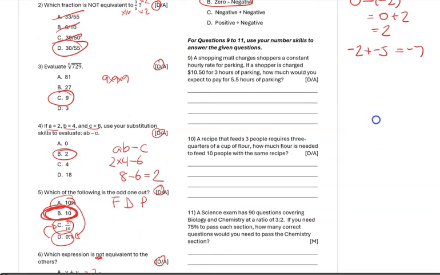So moving on over to question number 11. Questions 9 to 11, and it has been really clear here. It says to use your number skills in these sections. So even though it's the algebra section, there's still a few number skills that we want to get you to look at.